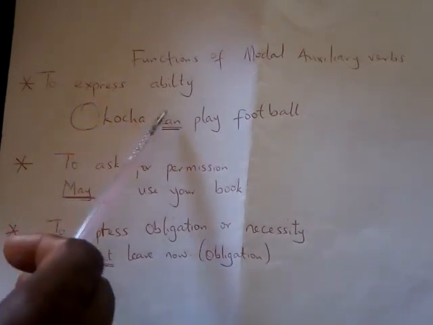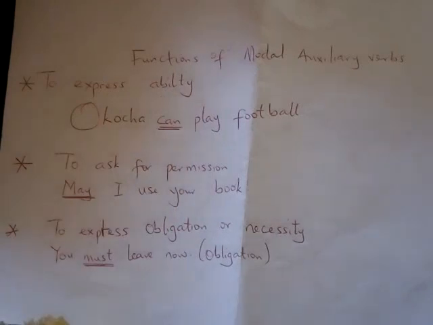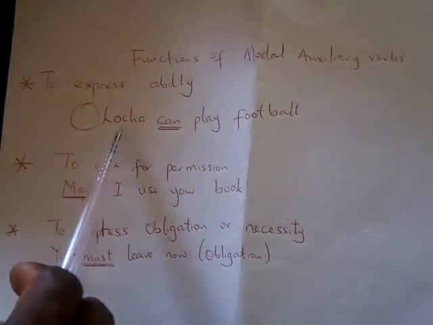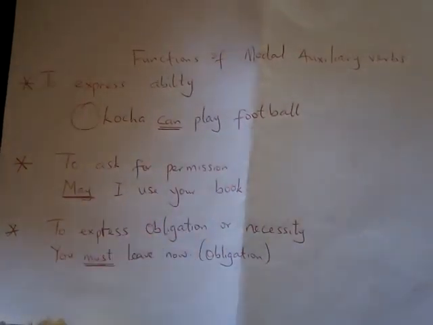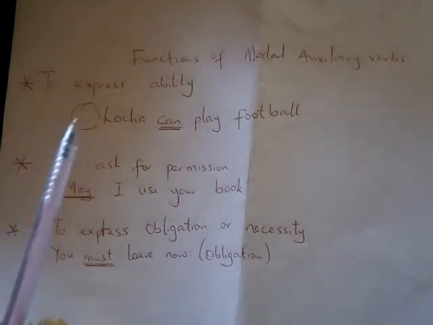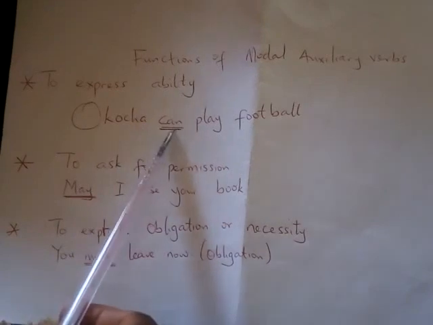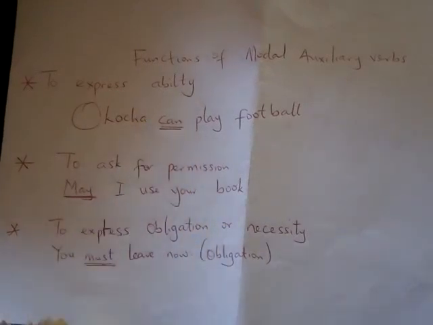It can be used to show ability, or it can also be used to show that you're not capable of doing something. Look at the example given here. Okocha can play football. The modal auxiliary verb here is can. Or we can say Tolu cannot go to Lagos. That shows the inability of Tolu to go to Lagos.